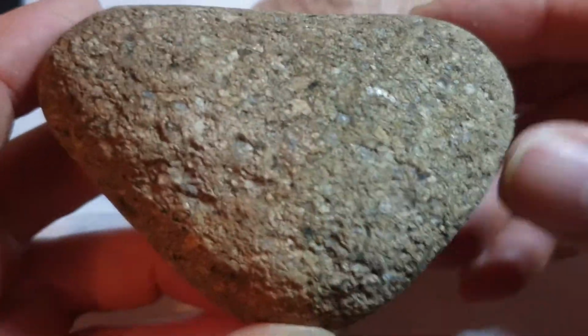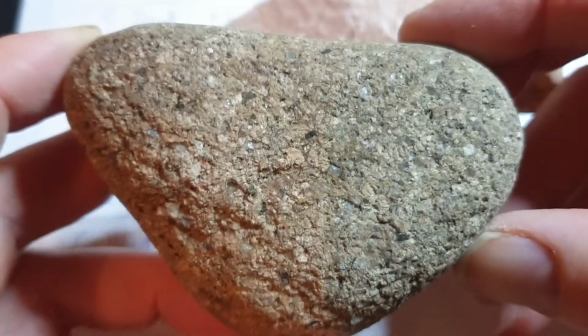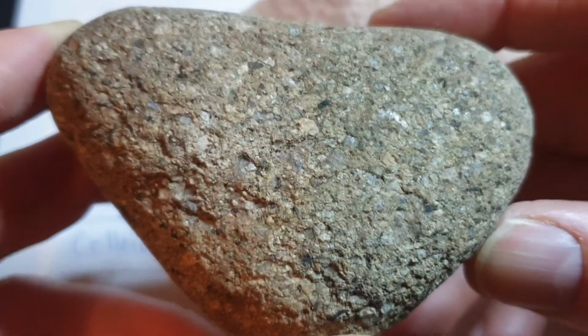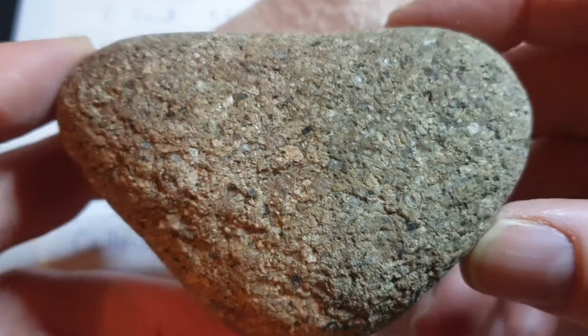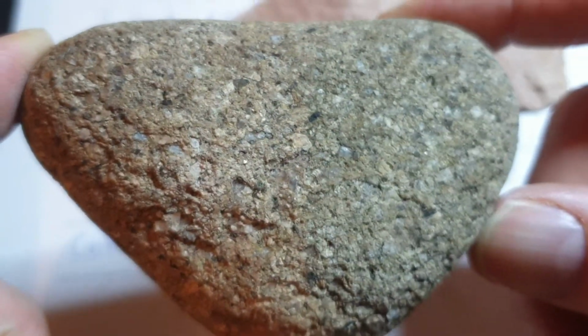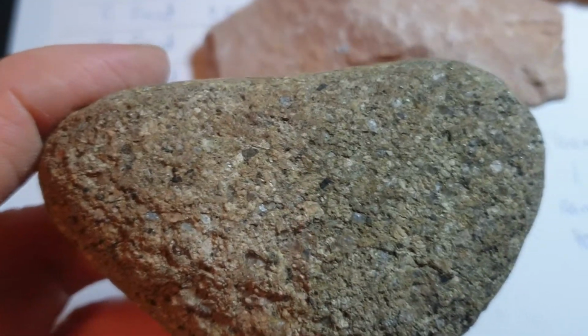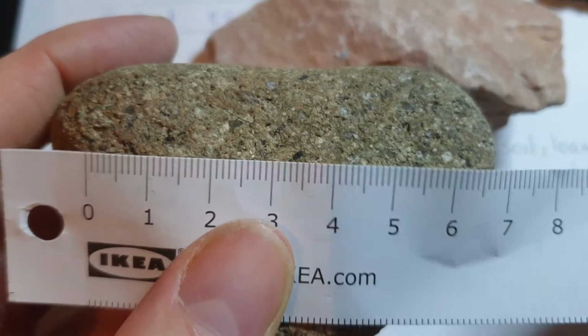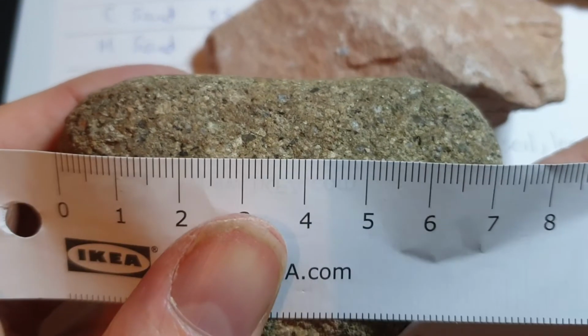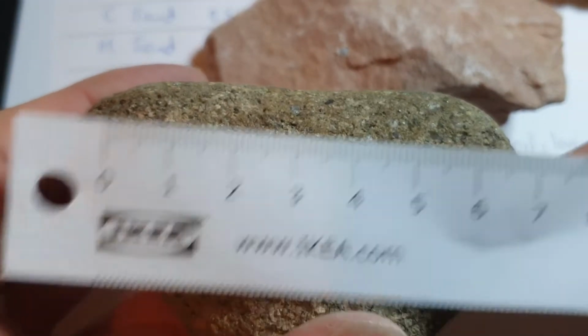So this one's hard to tell, and if we zoom out, you can see it's rounded by river action. So that is a large cobble. So this will be classed as a cobble because it's larger than 64 millimeters. Yeah, a bit larger, about 75.